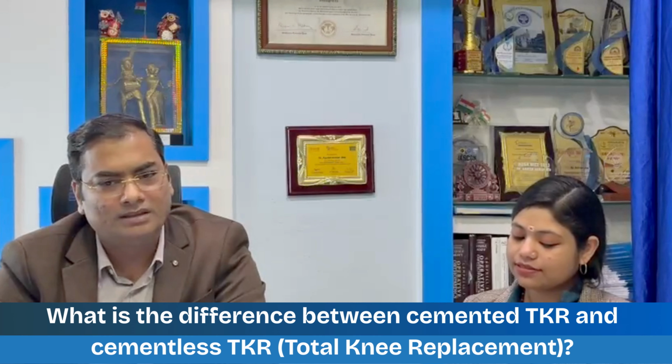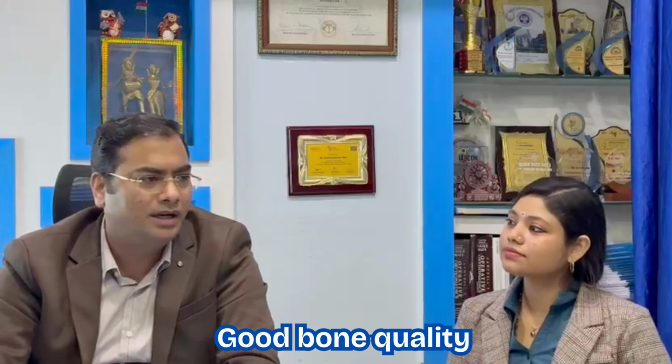The TKRs which we do right now, most of the surgeons in India and probably abroad also, are cemented TKR where we use cement, and this is good for all. But now we have come up with cementless TKR where we do not use cement and it is press fit, which is commonly done in very young patients and patients having very good bone quality, and it is done in very few centers in India.